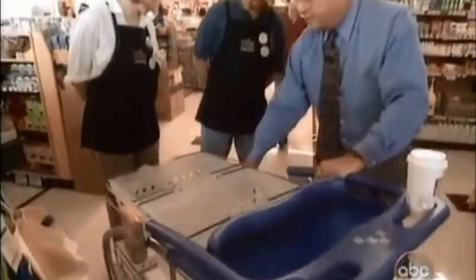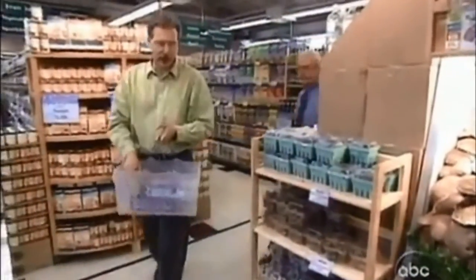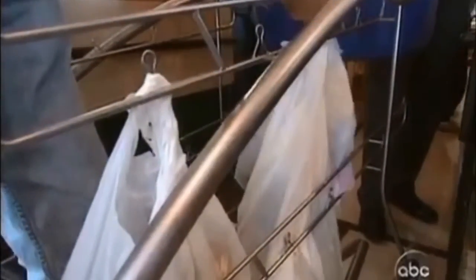The cart's wheels turn 90 degrees so it can move sideways. No more lifting up the rear in a tight spot. And you shop in a totally different way. The bags are hung on hooks on the cart's frame. Remember, there is no basket here.